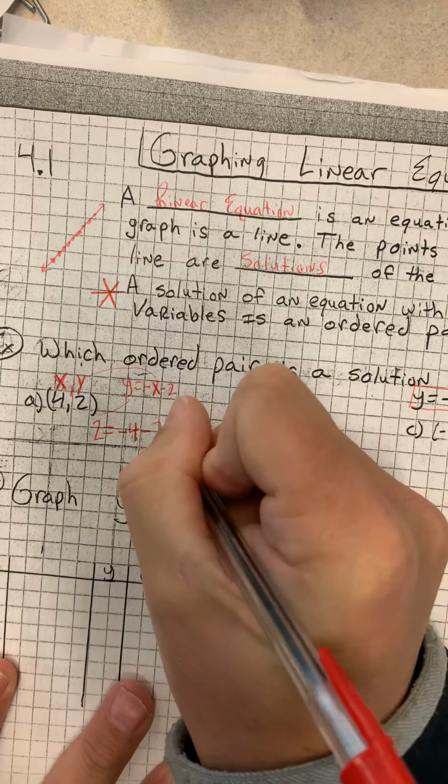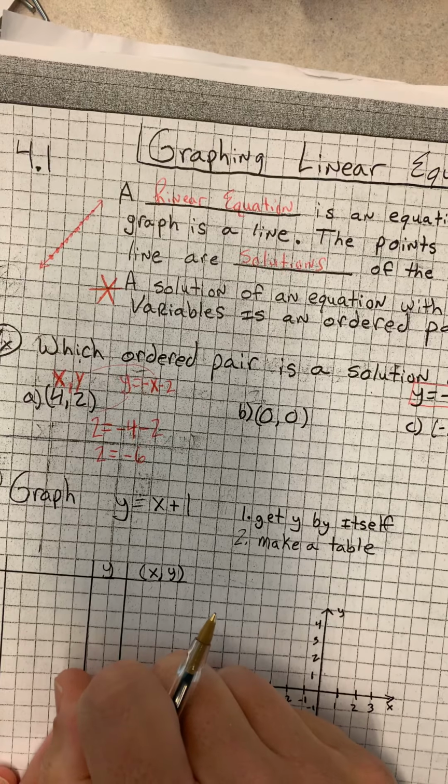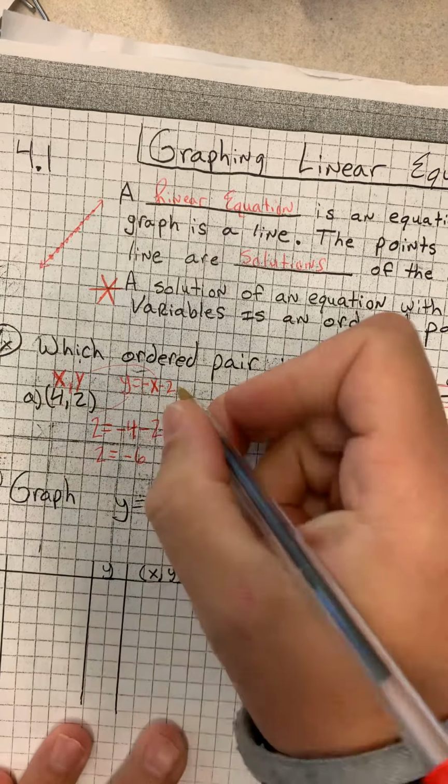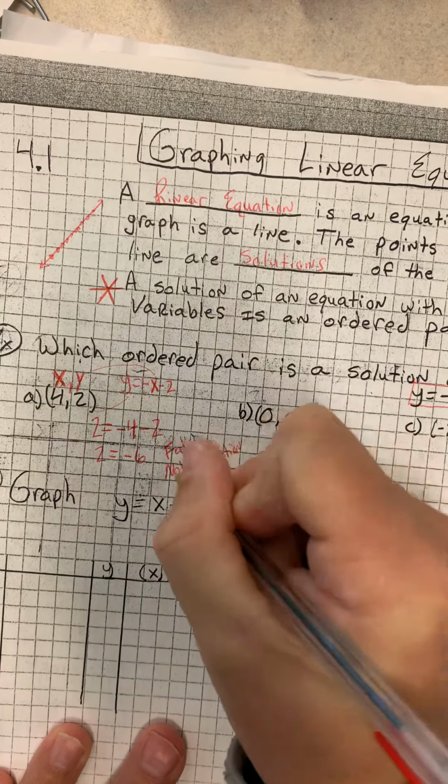Now we just ask ourselves, does 2 equal negative 6? Does that give me a true statement? No, certainly not. 2 does not equal negative 6. This is false. When this happens, I can say it's not a solution.